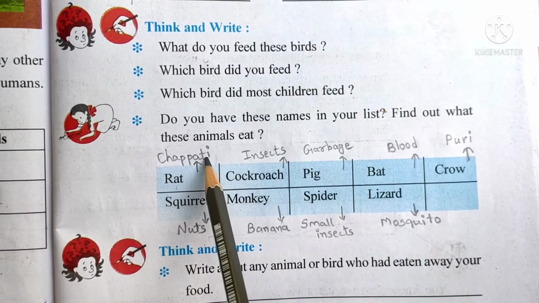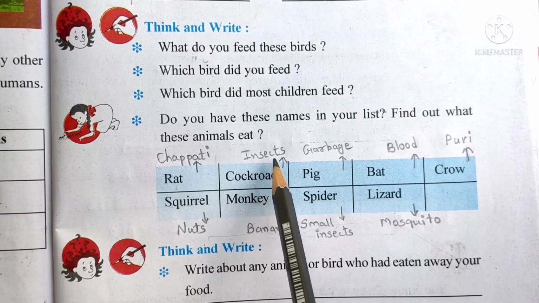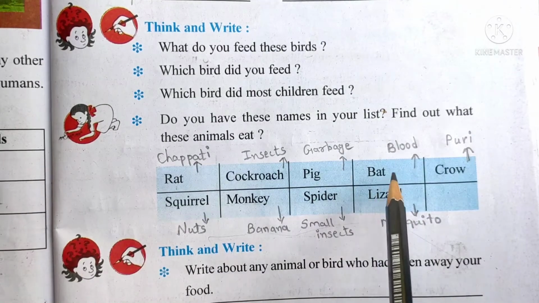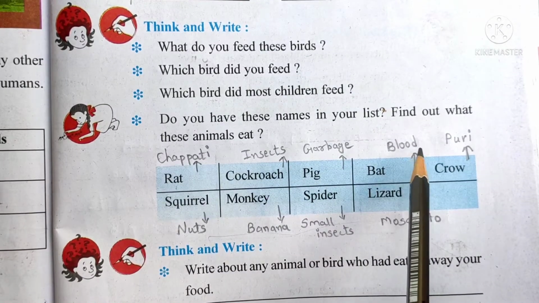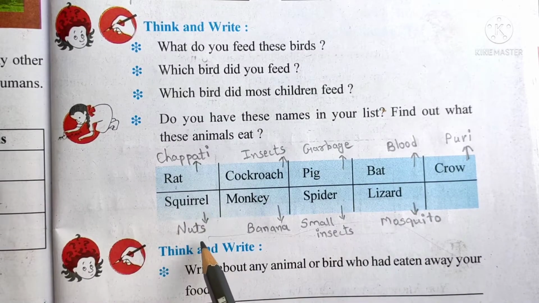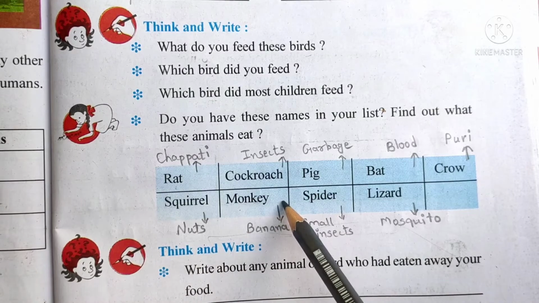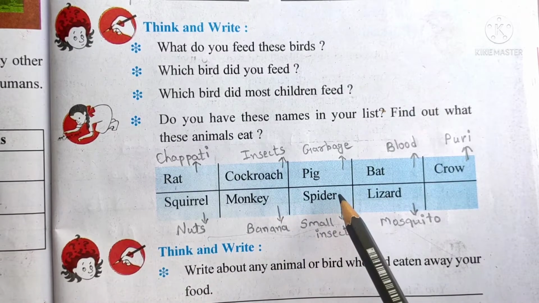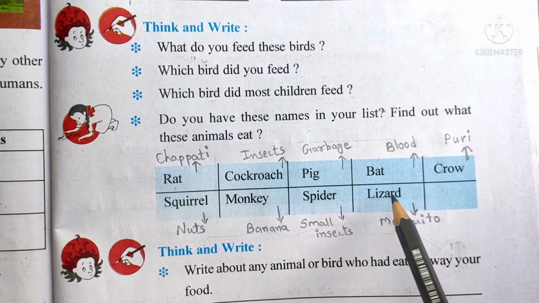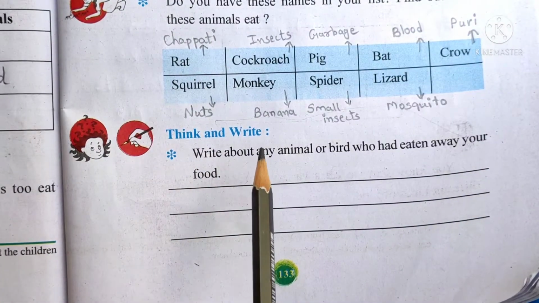Rat, they eat chapati. Cockroach, insects. Pig, garbage. Bat, blood. Crow, puri. Squirrel, nuts. Monkey, banana. Spider, small insects. Lizard, mosquito. Think and write.